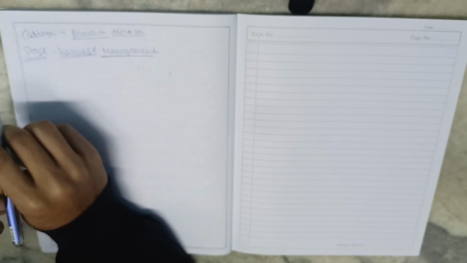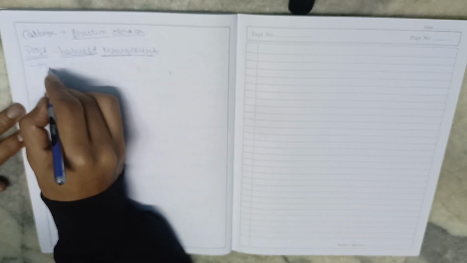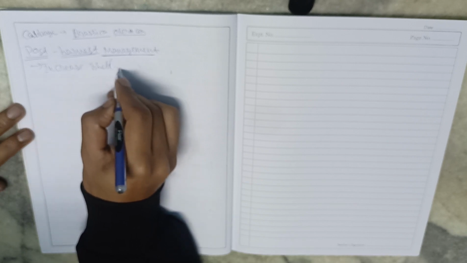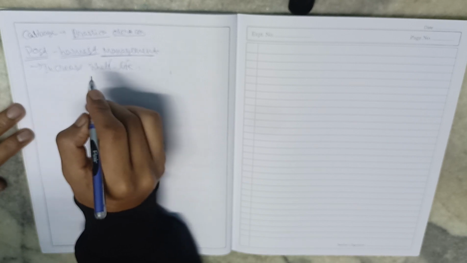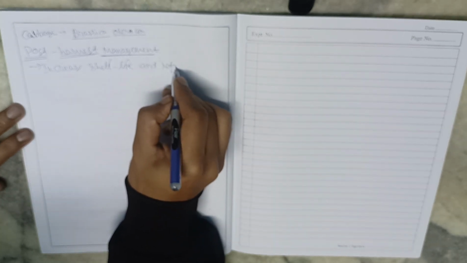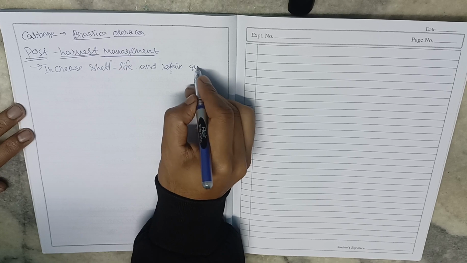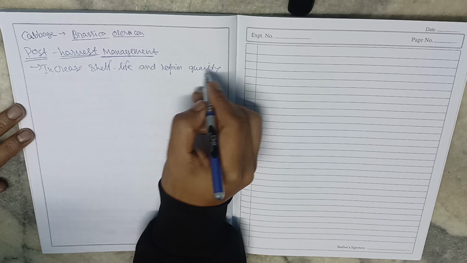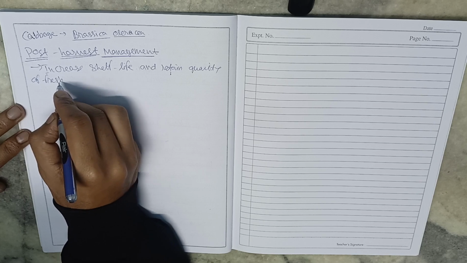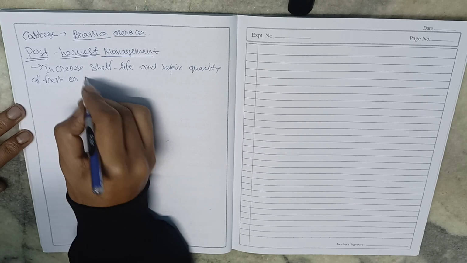So methods and techniques that are applied to increase the shelf life. Here, what is the main purpose? First is to reduce the loss. Generally we have seen that in post-harvest conditions, when we do not take care of the products or the commodities that we obtain after harvesting, generally there are losses.